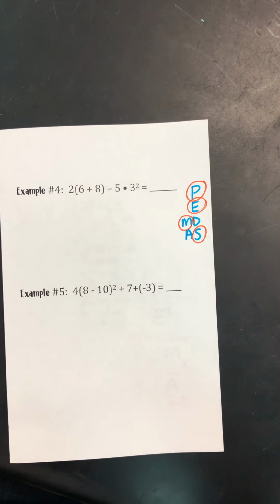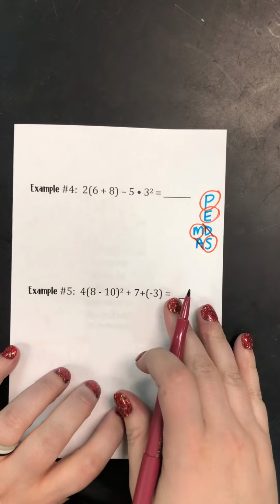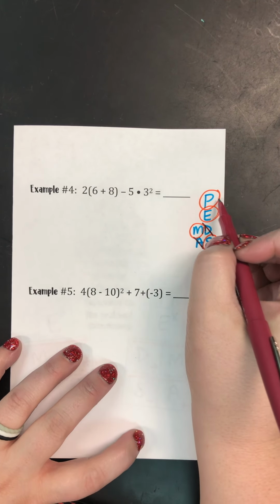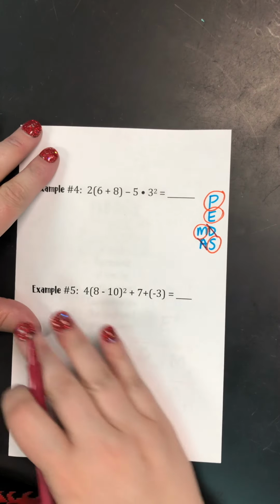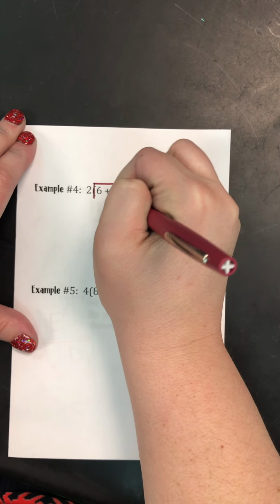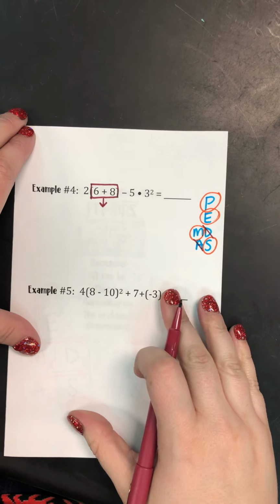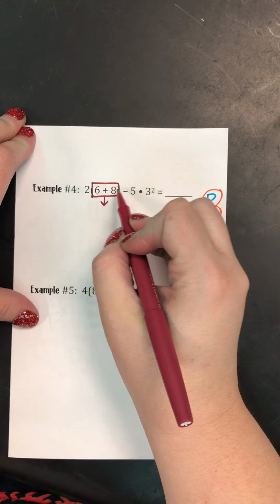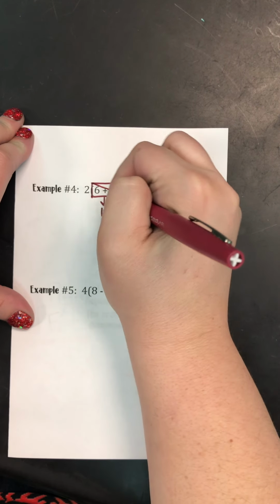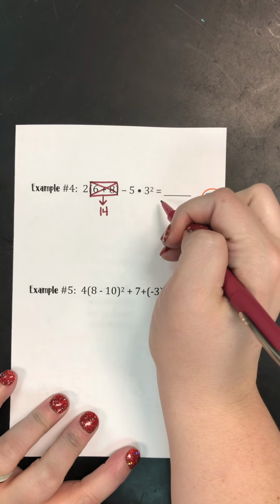The first thing I'm going to do is mark out the dividing and adding, since I don't have any. So we start at the very top, and remember, we work our way down. I'm going to start with my parentheses. Just like before, when we are solving, we box the part we're working on. So I box my parentheses and bring my answer down. I have 6 plus 8, and 6 plus 8 is 14. Once I solve my box, I mark it off, and then I bring everything else down.